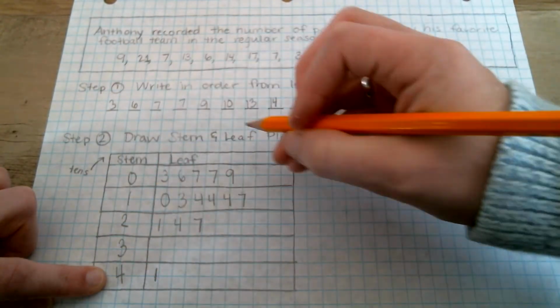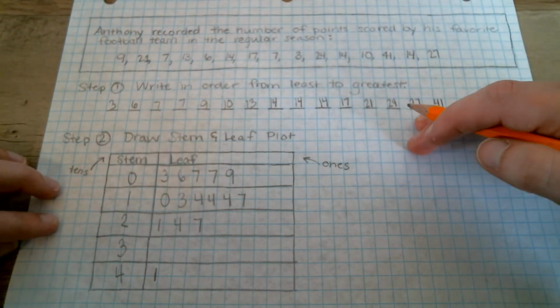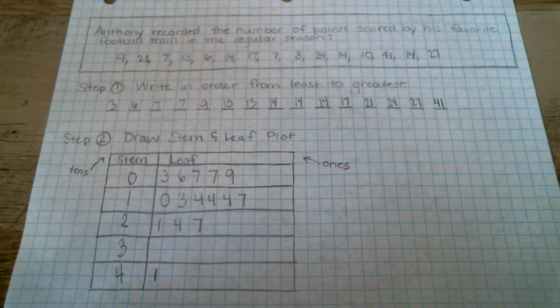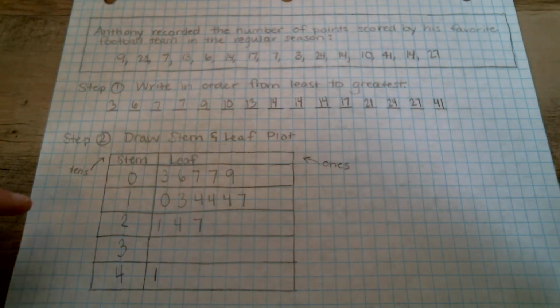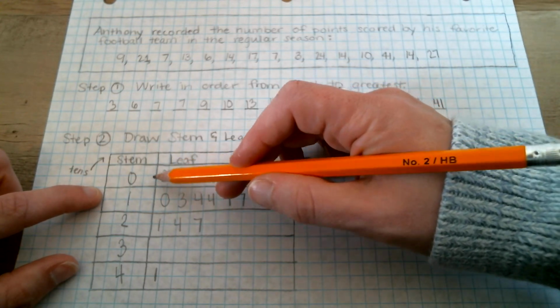So now I can see I've recorded all of my leaves in the stem and leaf plot. This is what the data would look like. Then I can continue to ask, what was the fewest points scored? And you would just look at the least number that is in the chart, which would be 3.